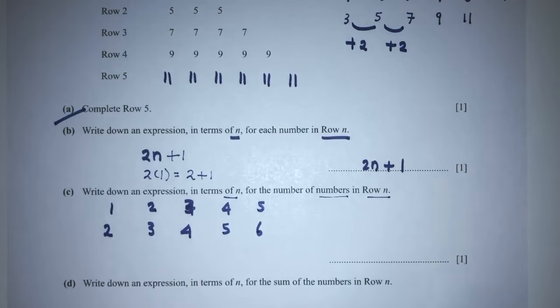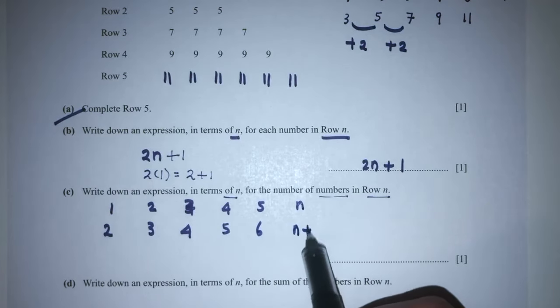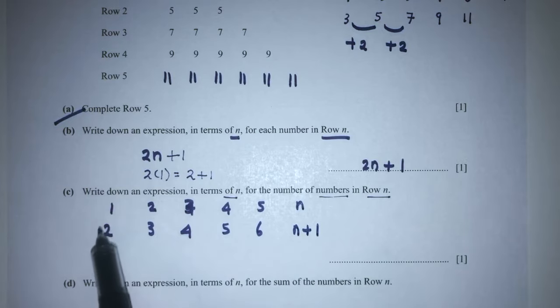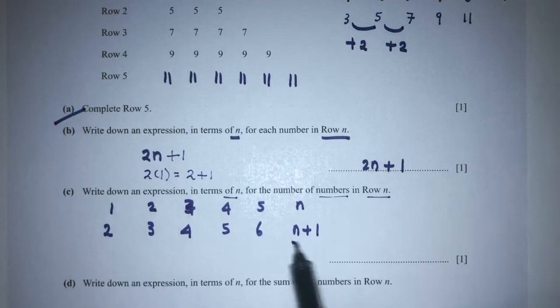So row number n will have n plus 1 numbers. It is always increasing by 1, so it will be n plus 1.